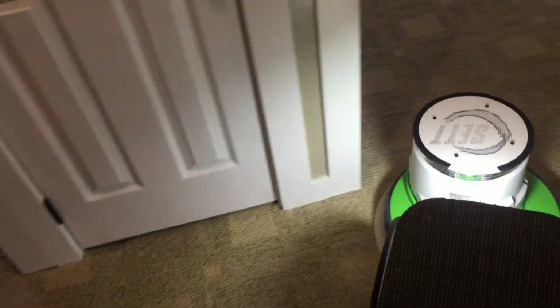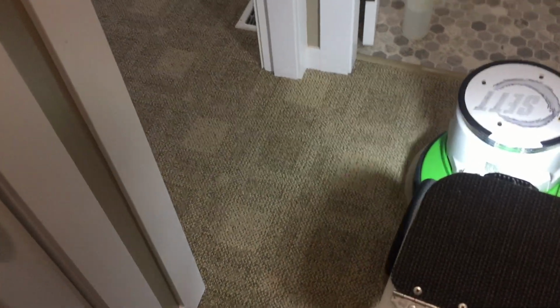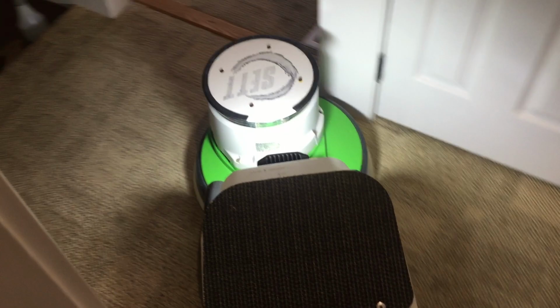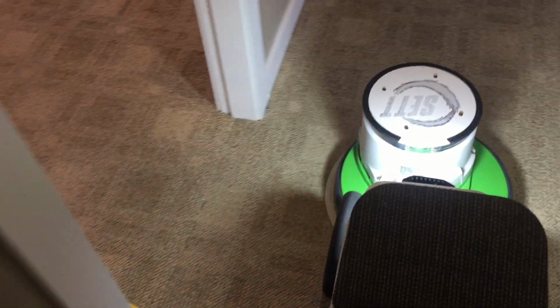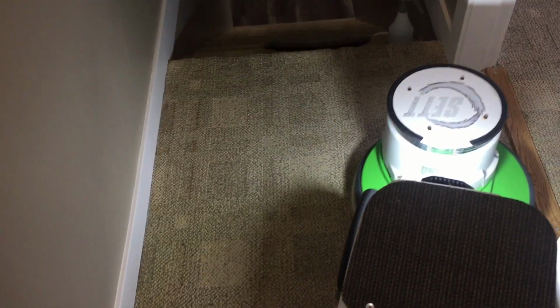So we'll just do the hallway, and then we'll be done. We'll take a look at the pad, see if I pick anything up here in a sec.